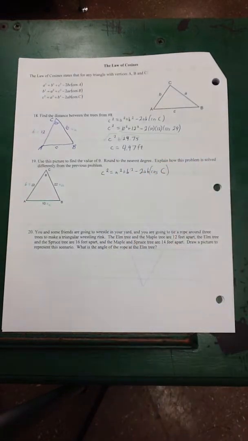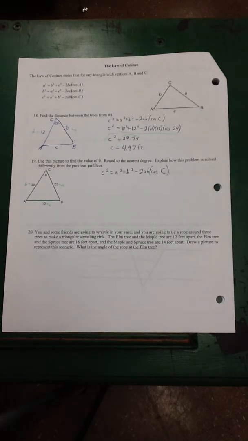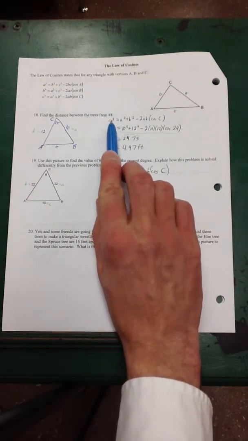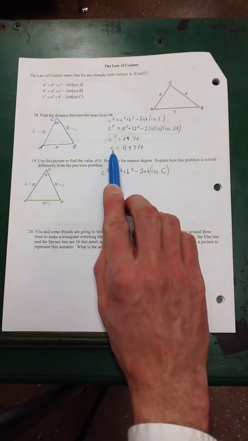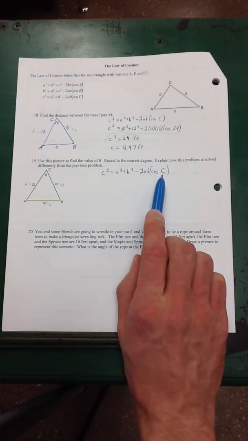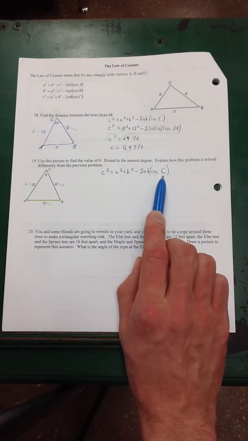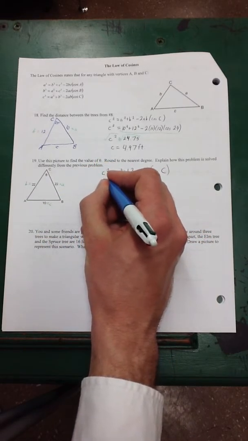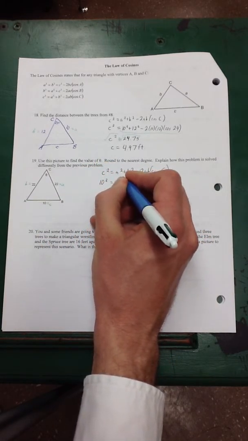I'll put that in parentheses. Let's start filling in our numbers. This one is different. The last one, we did not know little c, and our variable was pretty much isolated the whole time. Now our variable is going to be here, and we're going to have to work around that. It's going to be a mess. We know little c is 10. We know little a is 22.